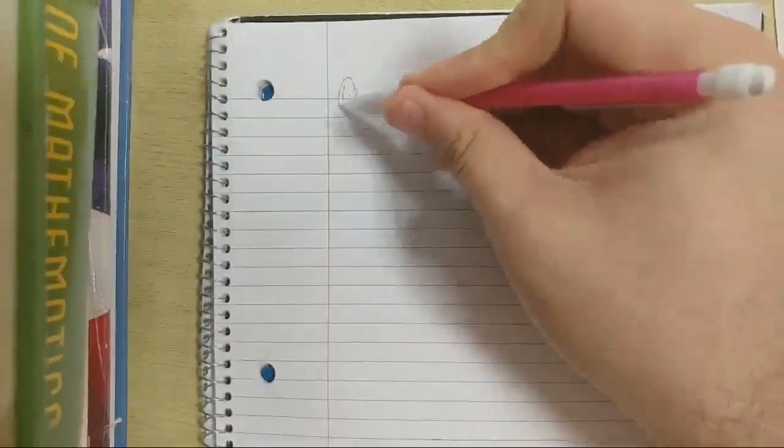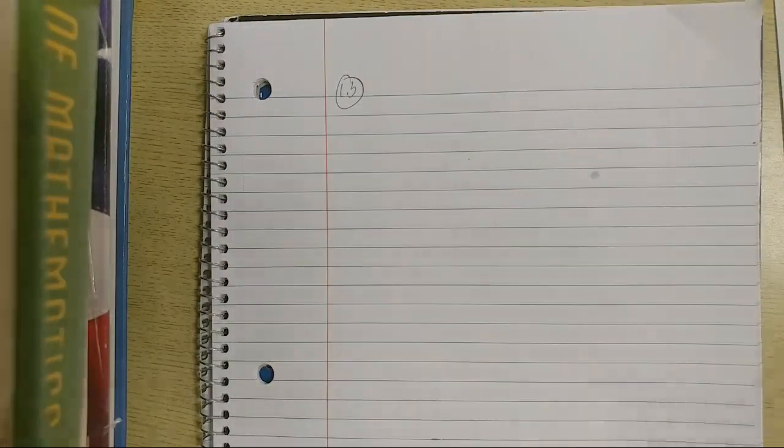Let's go to 1.3. So this is 1.3. Let's see, and we have for us on page 18 and 19.